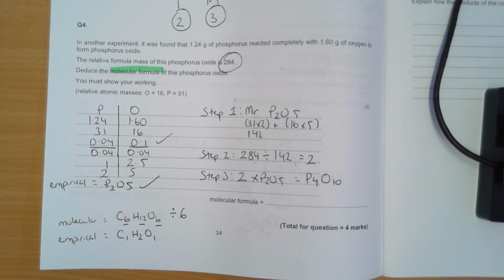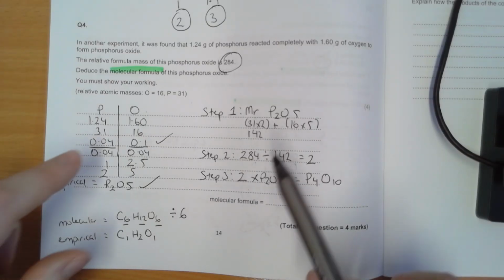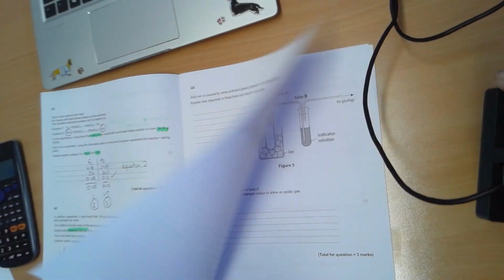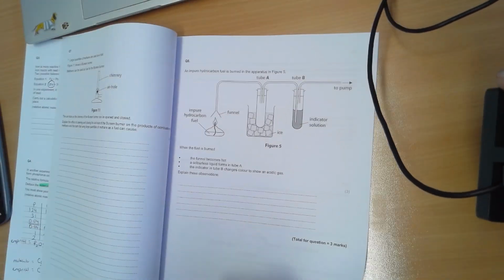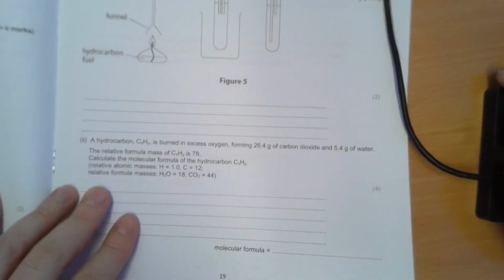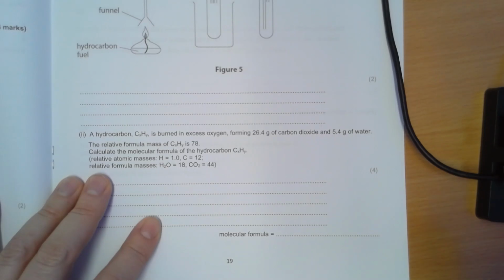It is a little bit tricky, but at least when you get a question like this, if you can calculate the empirical formula, you're getting half the marks. The rest of these questions all relate to combustion, so you're going to have a go at that for yourself.